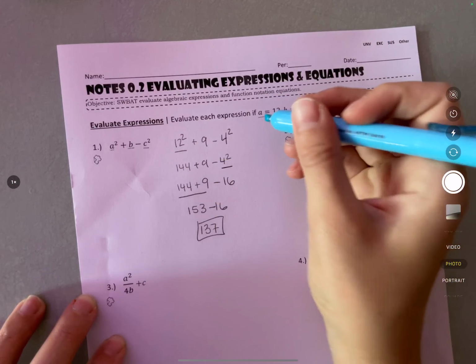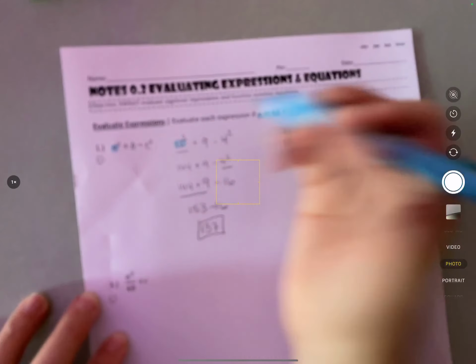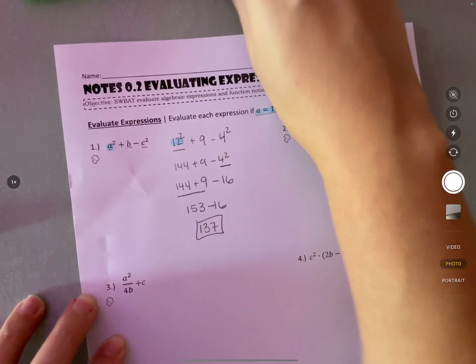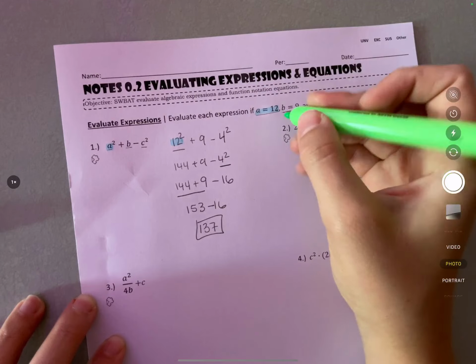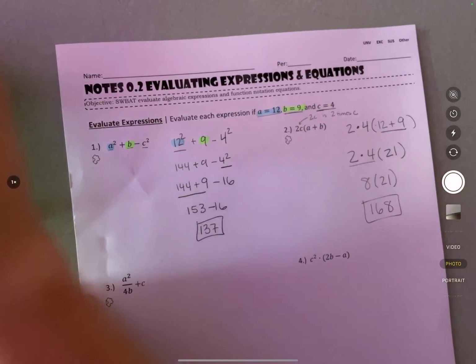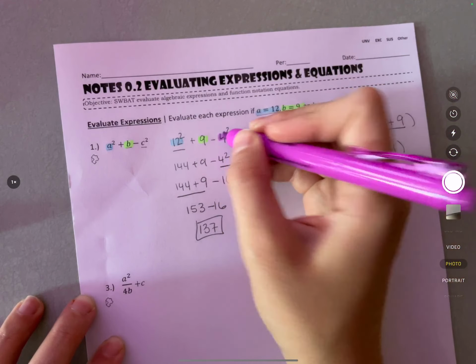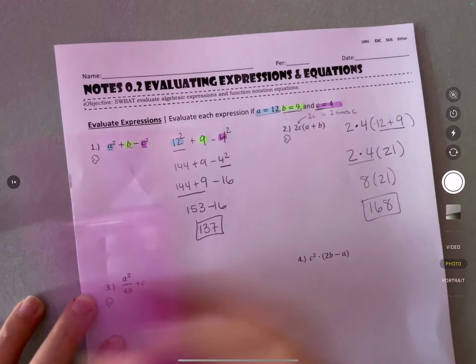So this is saying A is equal to 12, so that means I'm going to replace this A here with a 12, which is exactly what I did. Then we see that B equals 9, so I replace this B with the number 9. Then we had C equals 4, which is what I did. I replaced this C here with a 4.